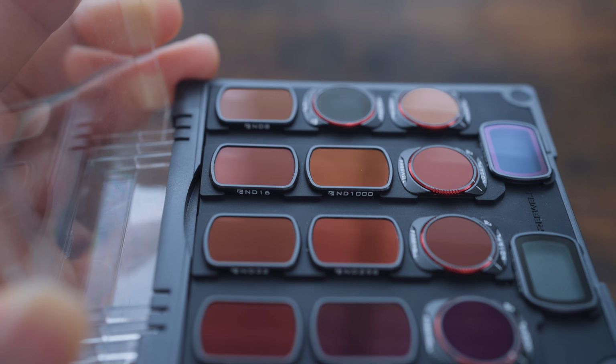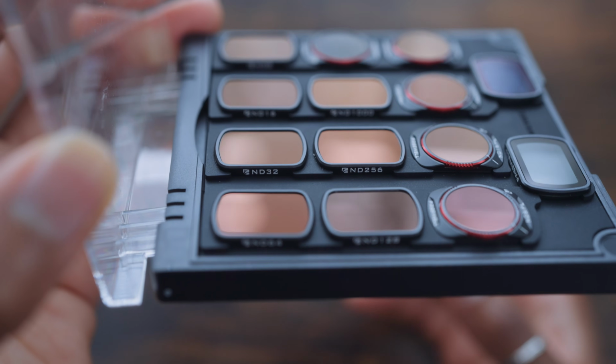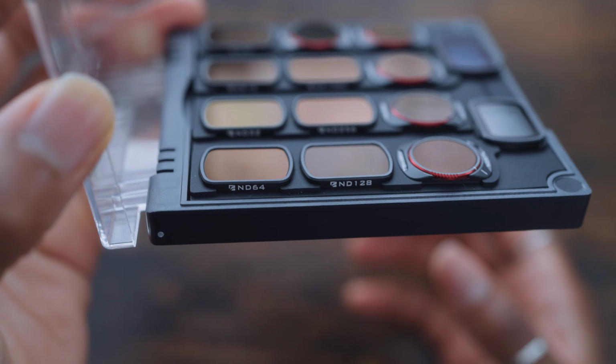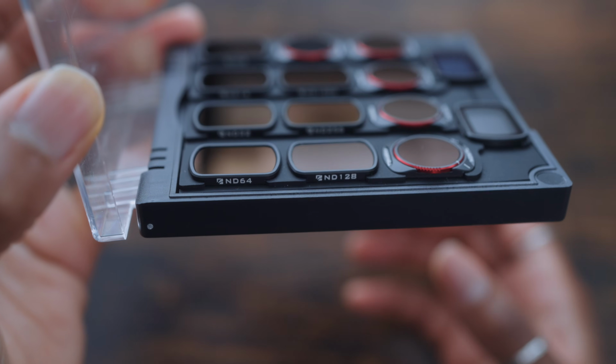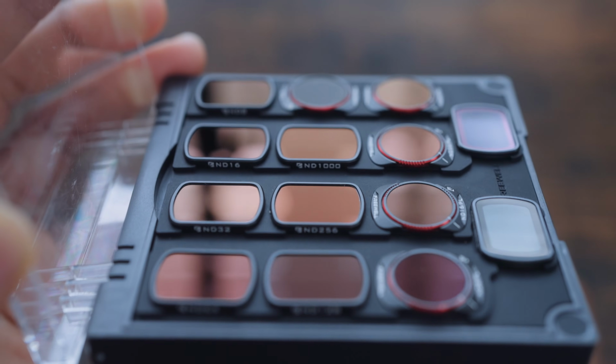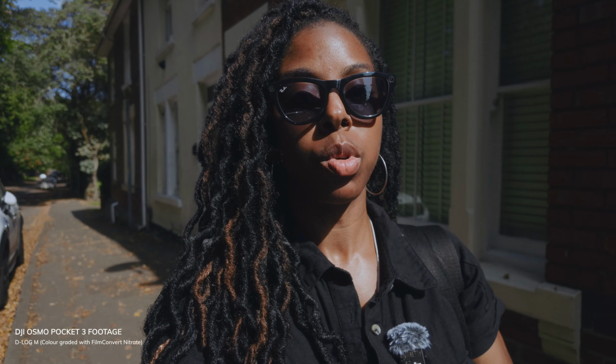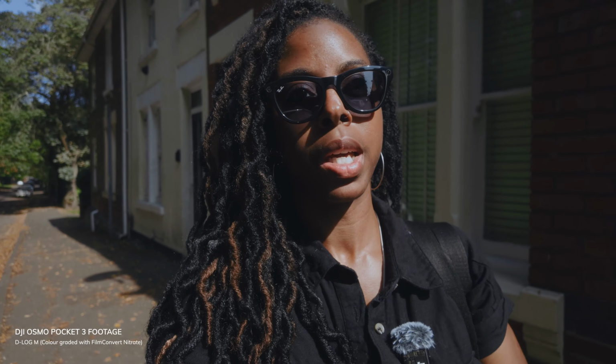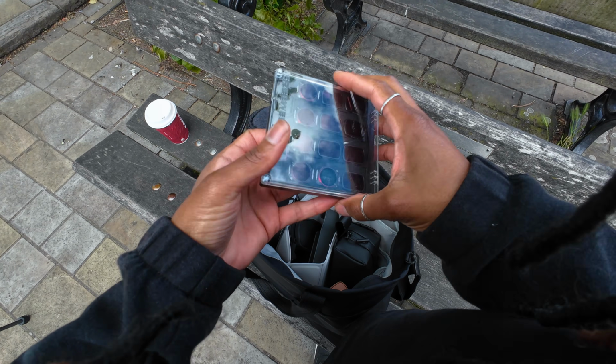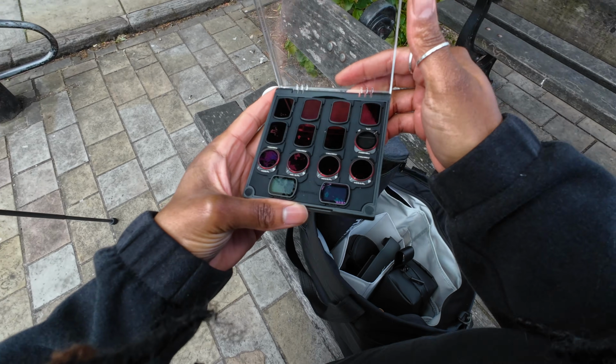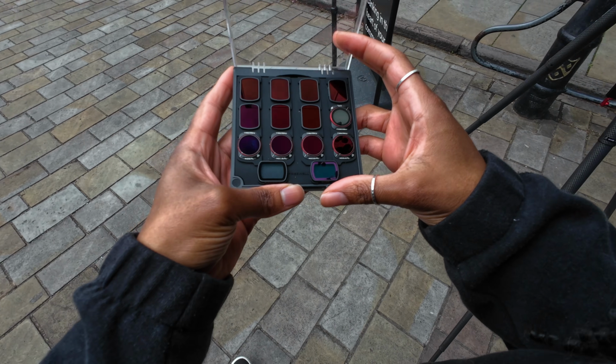I can't remember the name of the pack, but it basically has ND filters that go from ND8 all the way up to ND1000, I think. And the reason that you want an all-day pack is so that if you're filming on an overcast day or on a bright sunny day, then you've got all of those filters that will accommodate the light levels.